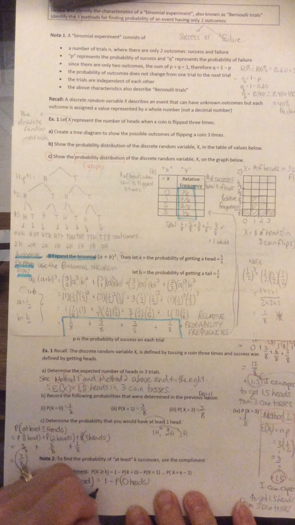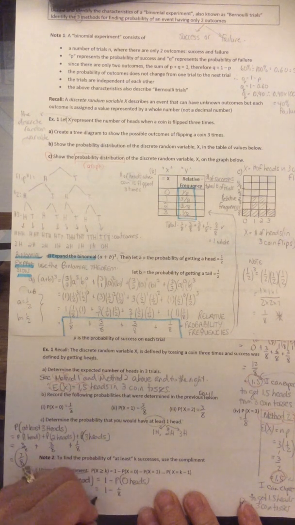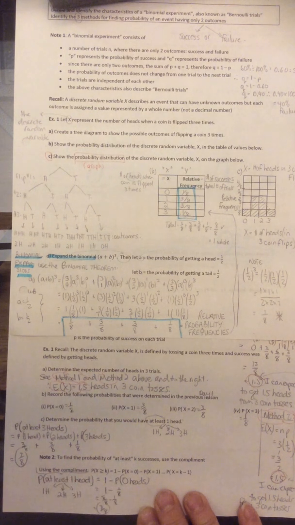Okay, so what is that? Well, that's 1 minus the probability of 0 heads, which would be 1/8. Well, 1 is 8 over 8 minus 1 over 8, which equals 7/8. Okay, so these are the same.